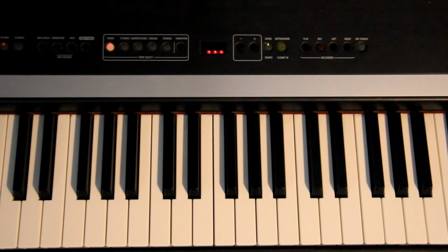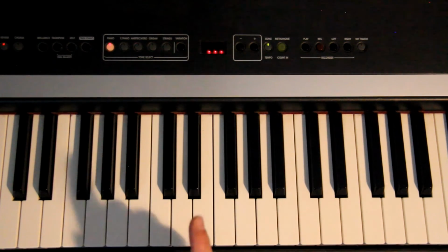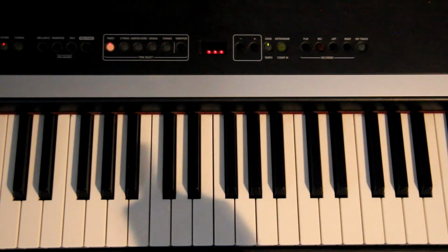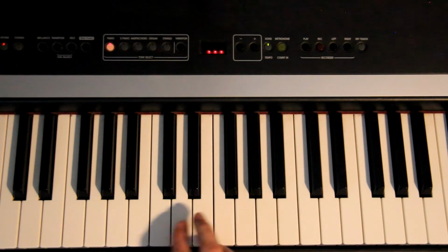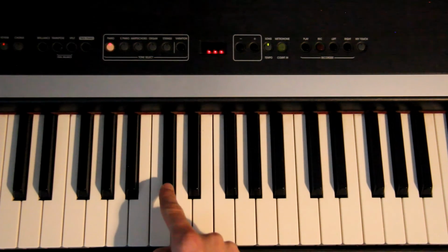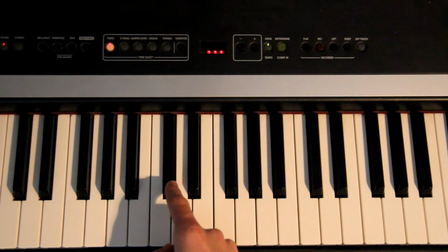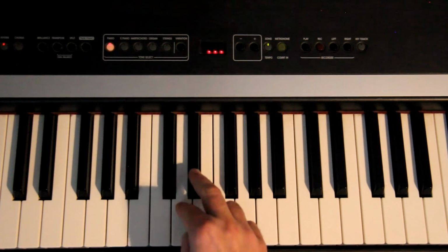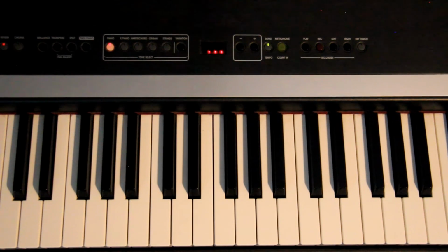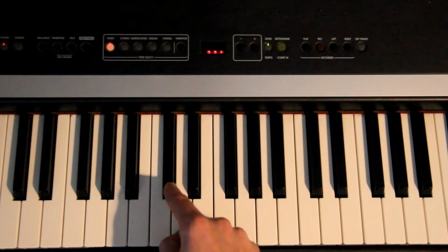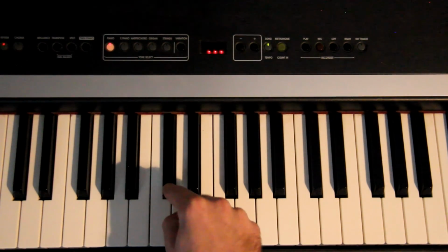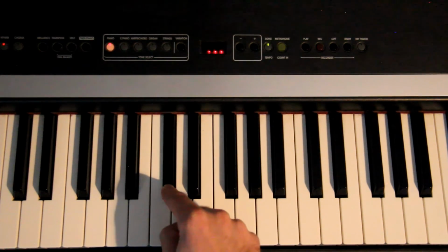Now, let's get to the flats. You can also flat any note. So a sharp goes up the piano and a flat goes down the piano 1 half step. Just like for sharps. A sharp goes up 1 half step and a flat goes down 1 half step. No spaces in between. All right, so if we were to take the note D and flat that, here is our D flat. So this same note is a C sharp or a D flat.